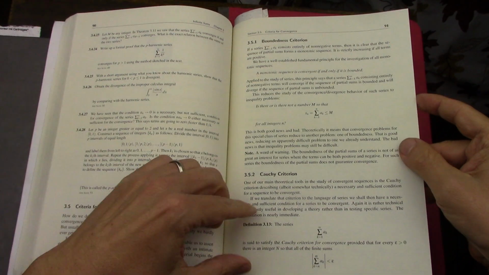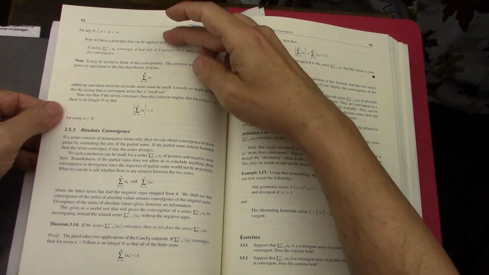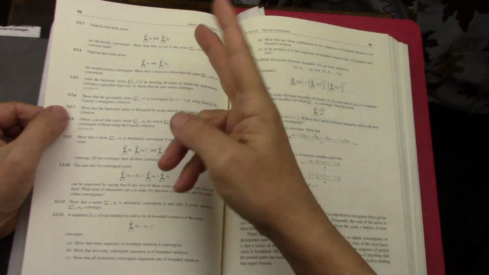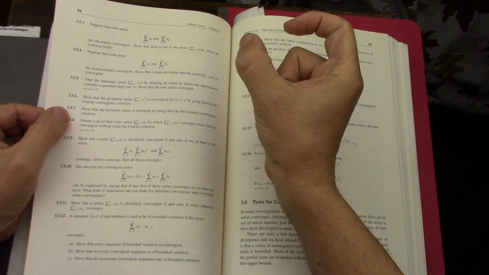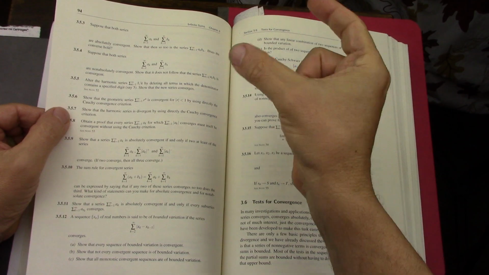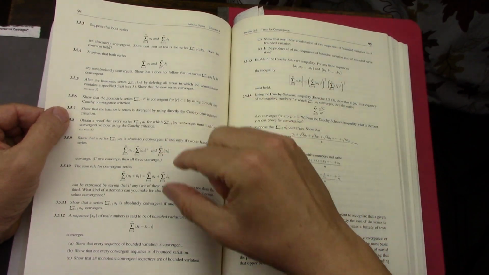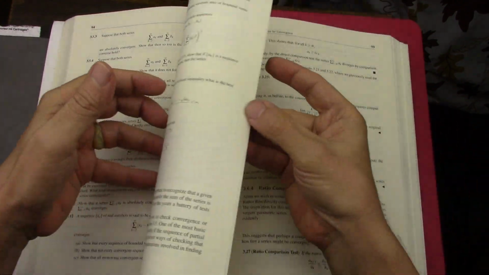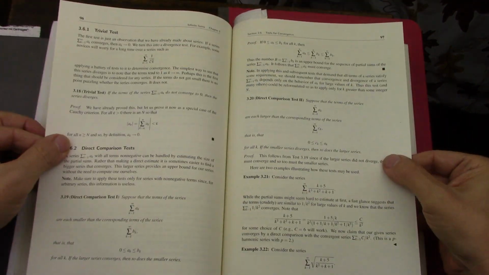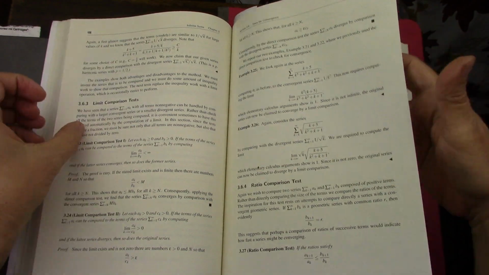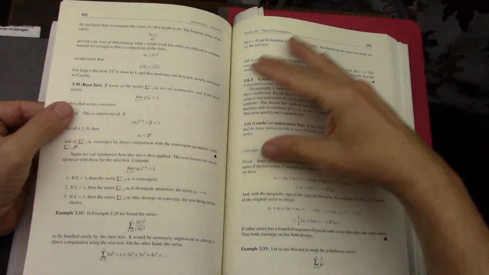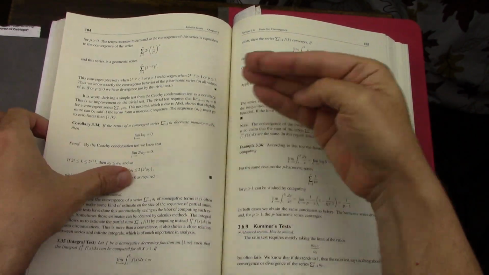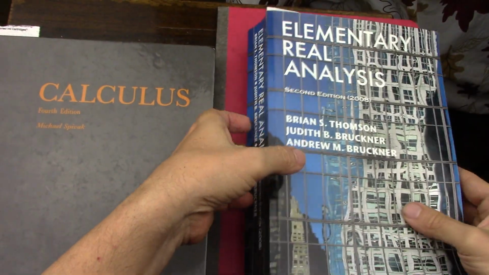And I was just looking at it. There it is. So the basics of when you add two sequences that are themselves divergent, you can get a convergent sequence of various different combinations. And I've started on the tests for convergence, and that's going to be a lot more work.